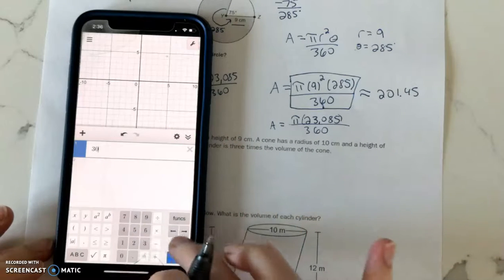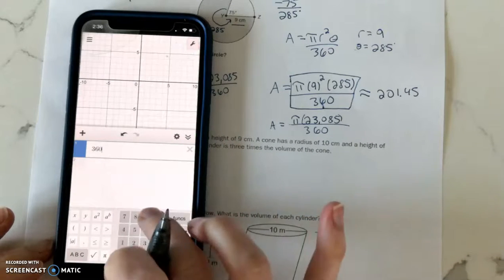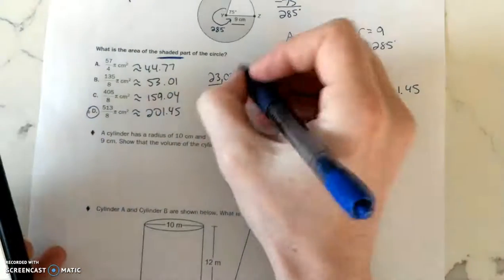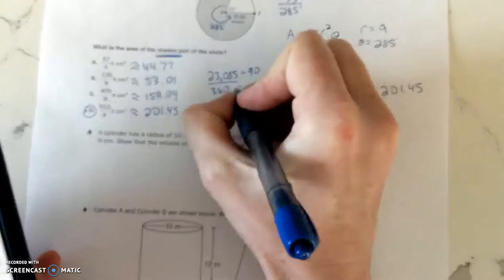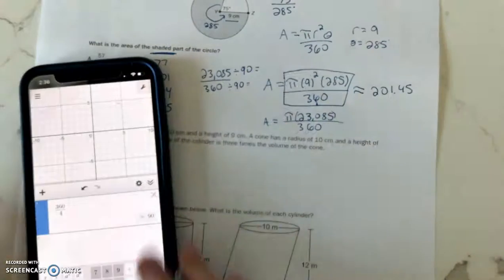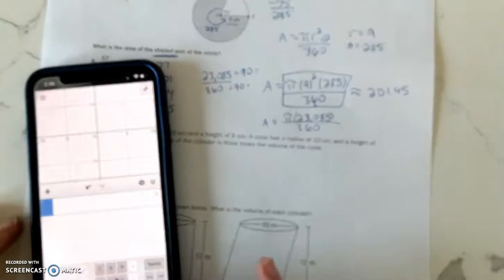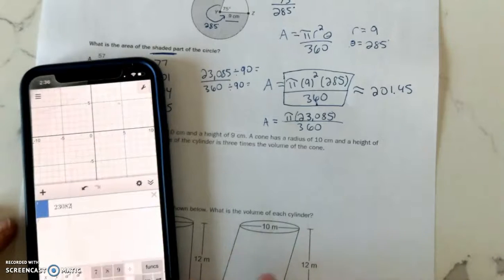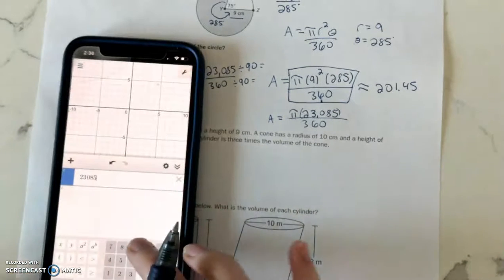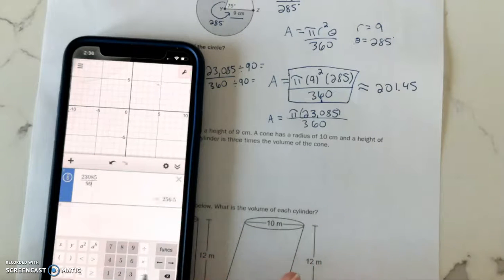360 divided by 4 would give me 90. So let's simplify this fraction by dividing the top and the bottom of the fraction by 90 to see what we get. 23,085 divided by 90.